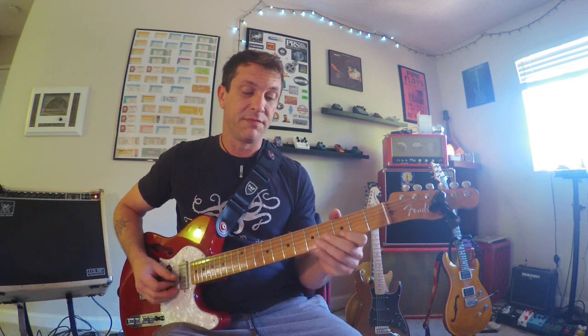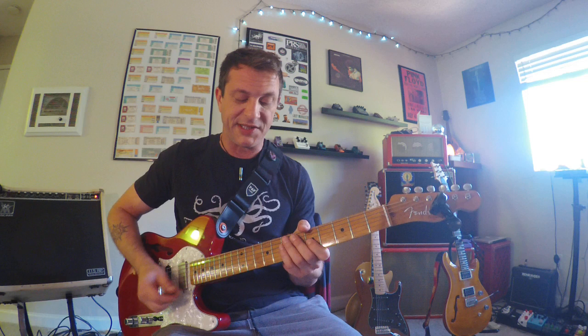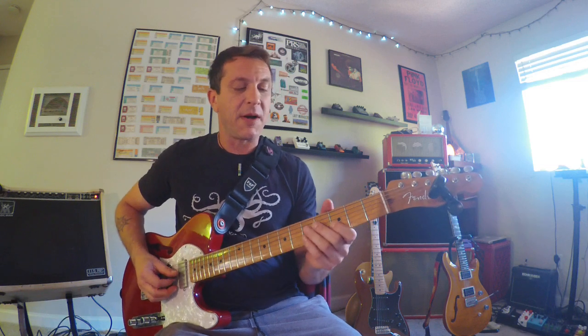Now, I really like this mode. Obviously, how is this useful, right? How are you going to use this? I talked about this a little bit with the Phrygian mode, how I really liked it for its placement when you're improvising and as a connector scale.